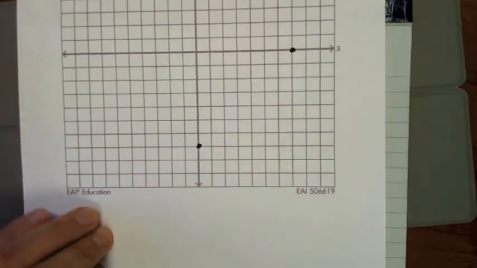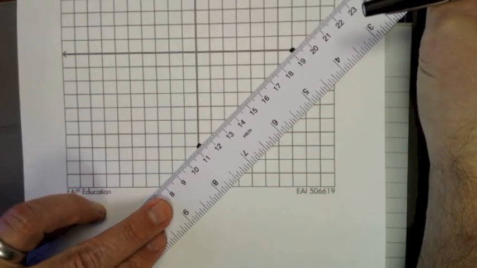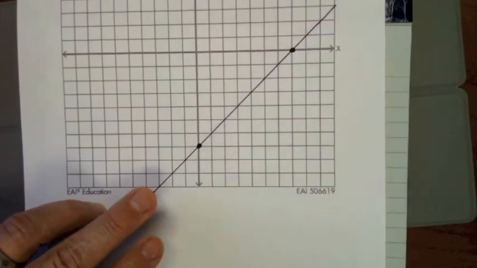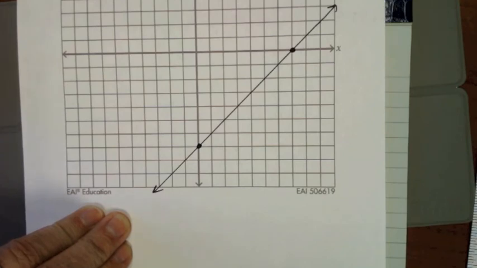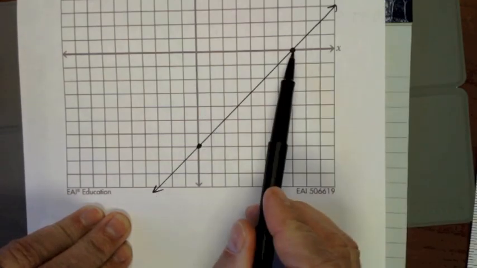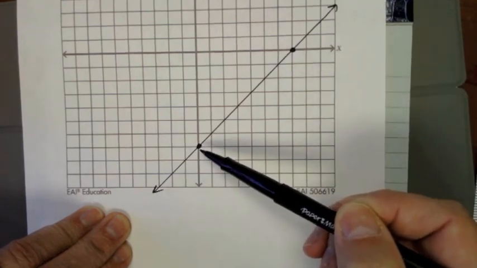I use my ruler. Draw my line. I've used the X and Y-intercept to graph this. This line runs into the X-axis at 7. This line runs into the Y-axis at -7.